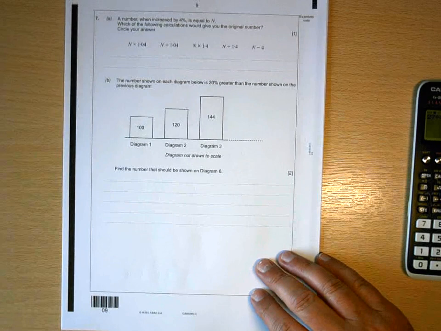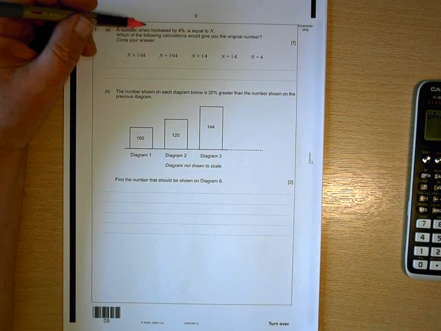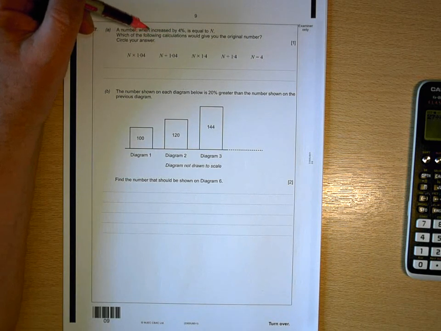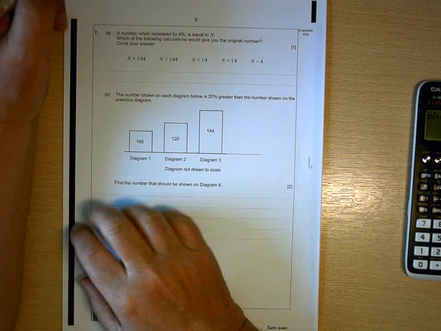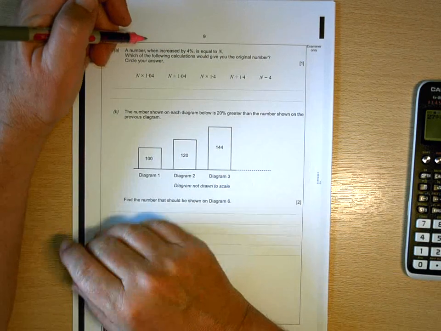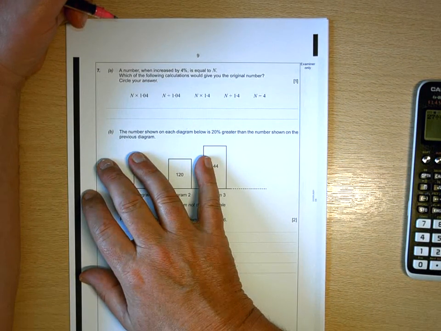Question 7. A number, when increased by 4%, is equal to n. Which of the following calculations would give you the original number? So this is a reverse percentage, which we practiced for the numeracy paper.